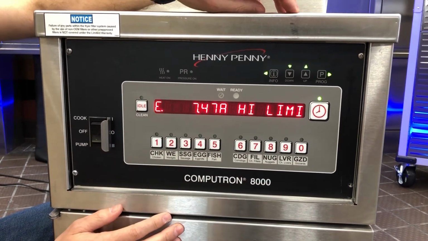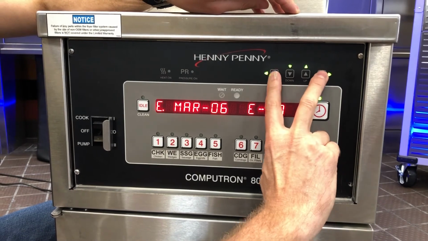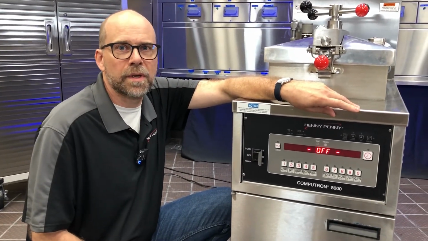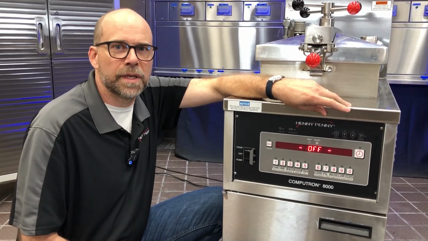Real simple, how you get out. You can peace out with the info program button, press and get out. And that's just a quick tip on how you can check error codes if your customer has forgotten what they were and get them taken care of.